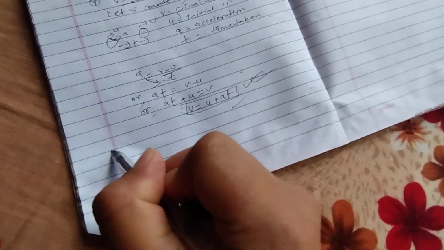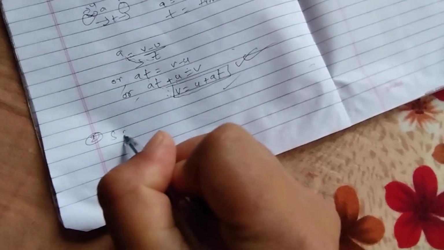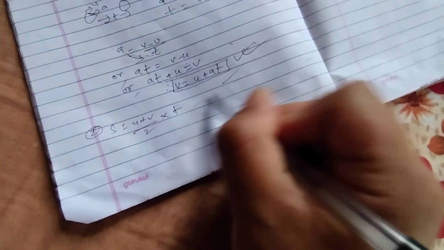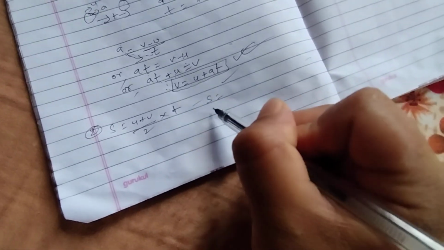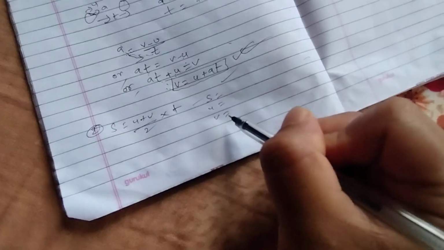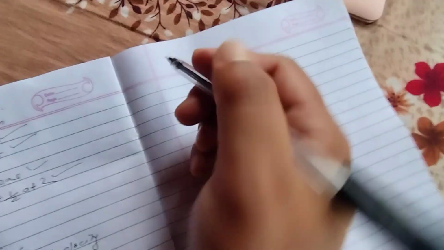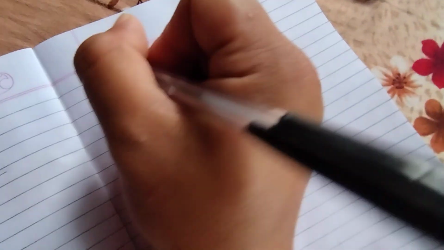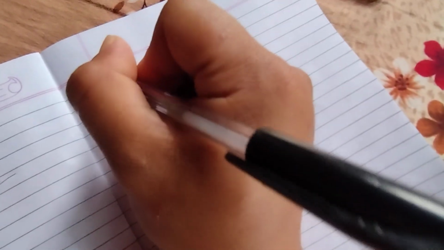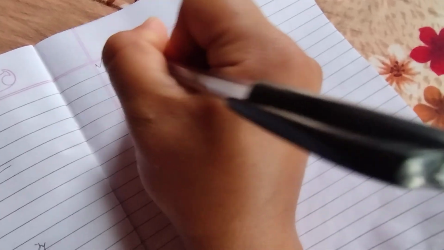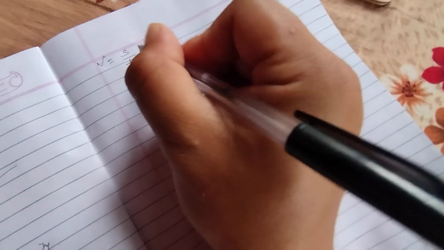Second formula, s = (u + v)/2 × t. Okay, you can consider it like that. Let us consider s is distance, u is initial velocity, v is final velocity, t is time taken, simply. And we know that velocity is distance or displacement covered per unit time.